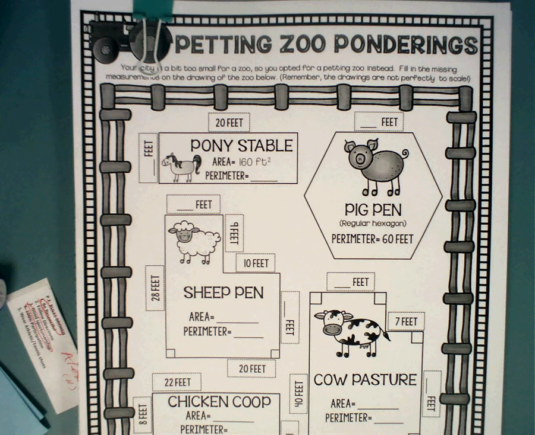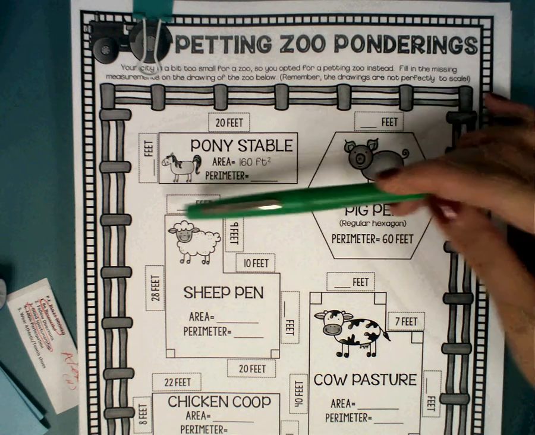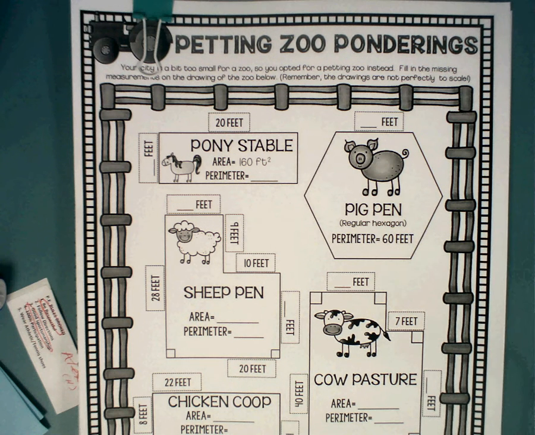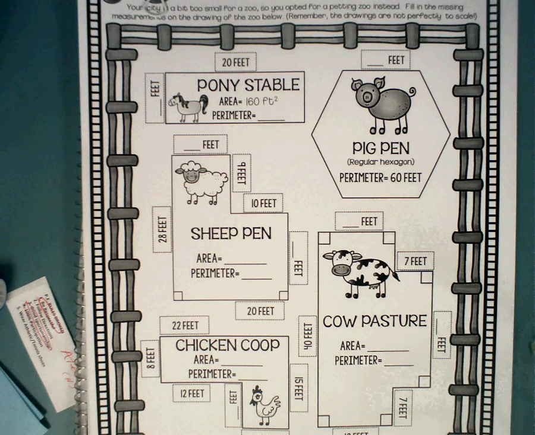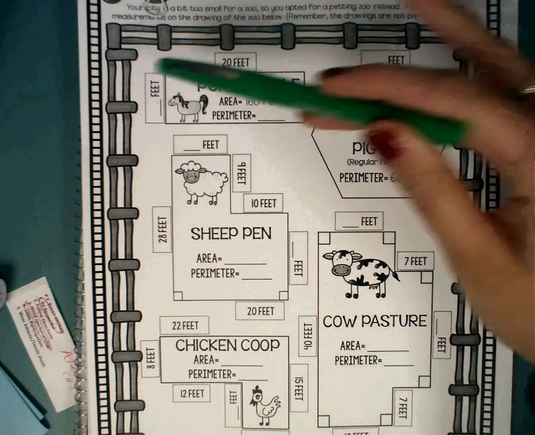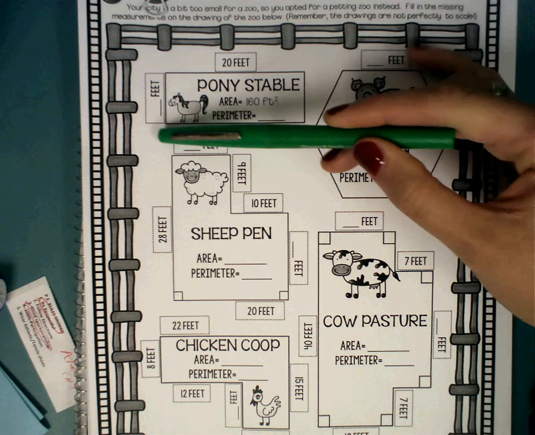Okay, so as you can see, there's some missing measurements on some of these areas, and we need to find area or perimeter if they ask us to. There are different issues happening in different little areas in this petting zoo. So let's look at this top one. This top one gives us the length of one of the sides, and it gives us the area, but it doesn't give us the width or the perimeter.